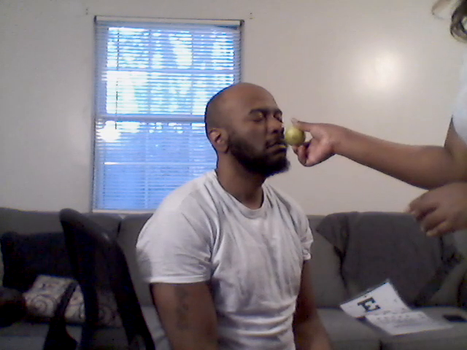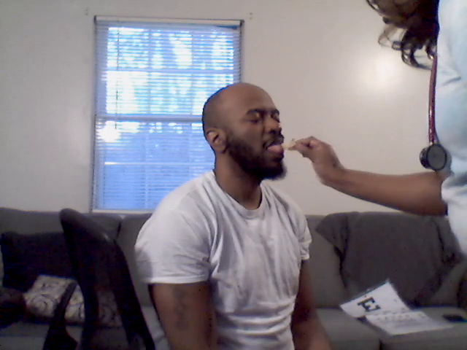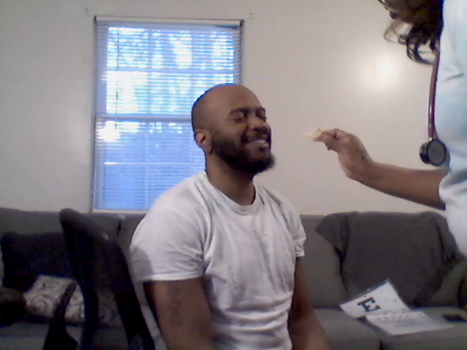I'm going to ask you to close your eyes. I'm going to place something in front of your nose and ask you to smell it. Tell me what it is. Like a lime. Great. And then I'm going to have you keep your eyes closed and stick out your tongue. I'm going to place something on your tongue. You tell me what it tastes like. Salt. Yes, it should be salty. That's correct. So those cranial nerves are intact.